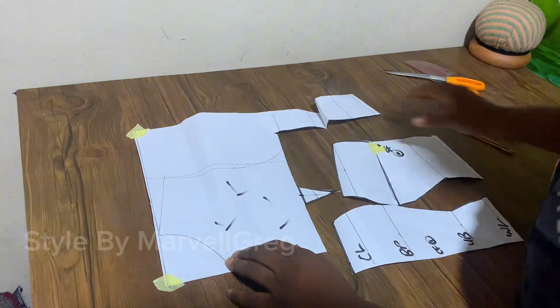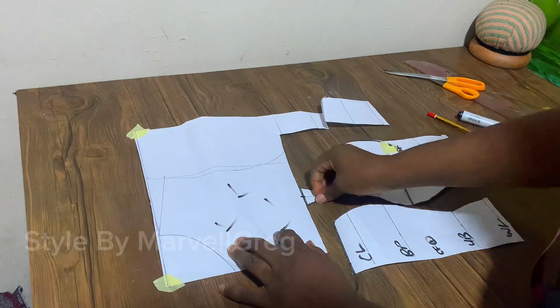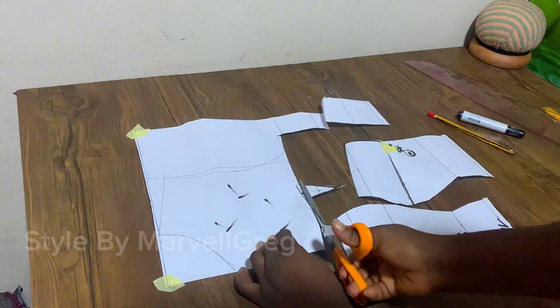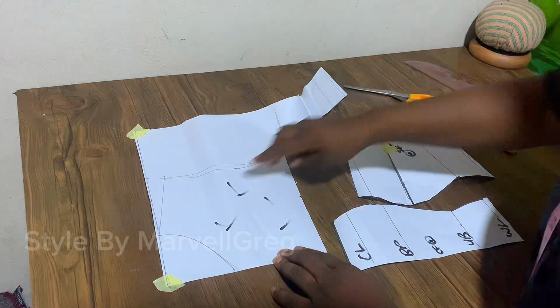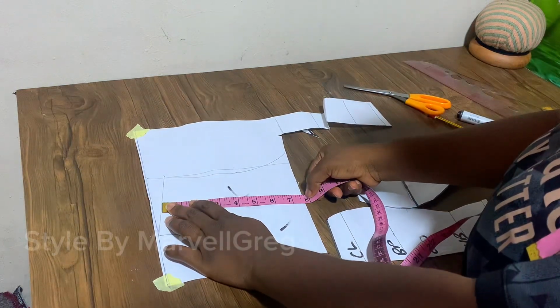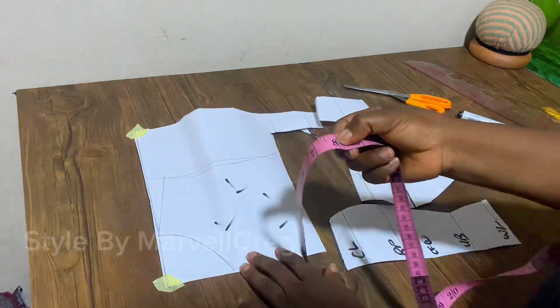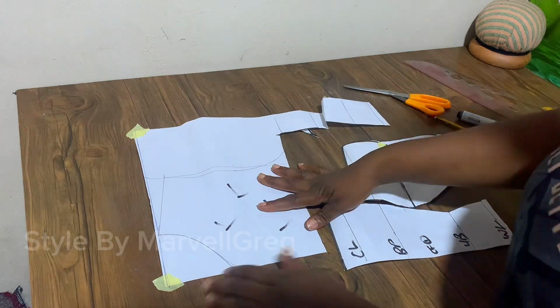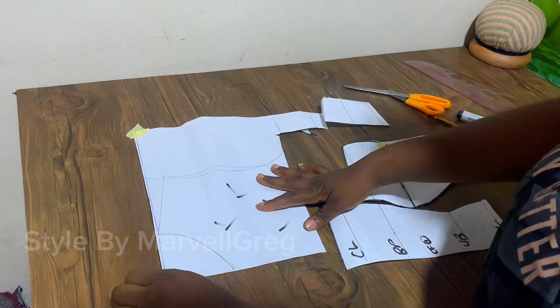So I'm going to measure what I have from the shoulder to that point over there. That's where our top is going to begin, just to know the length of the strap I'm going to be cutting for the front. So I have about 8 inches. You can just keep yours aside so you do not forget.